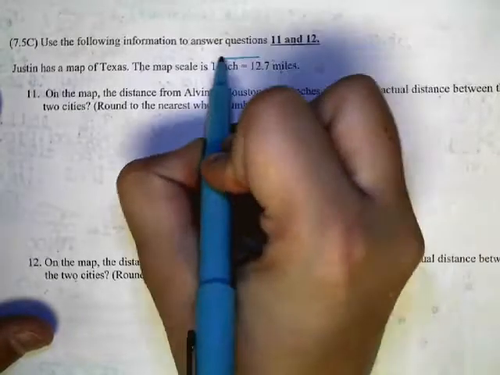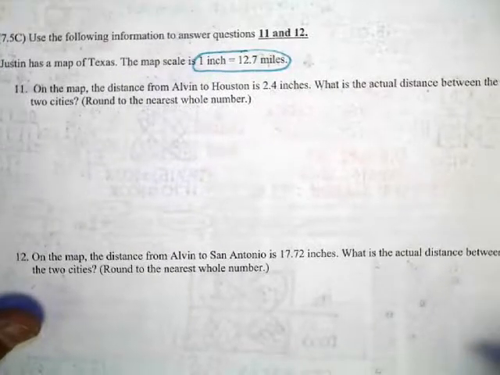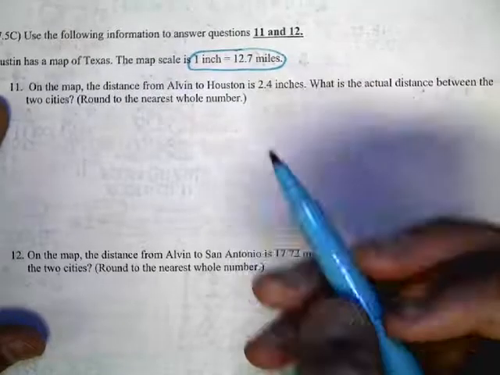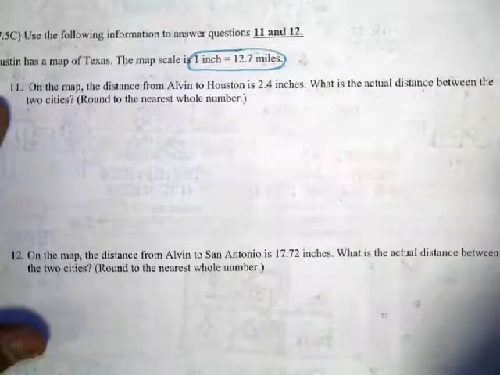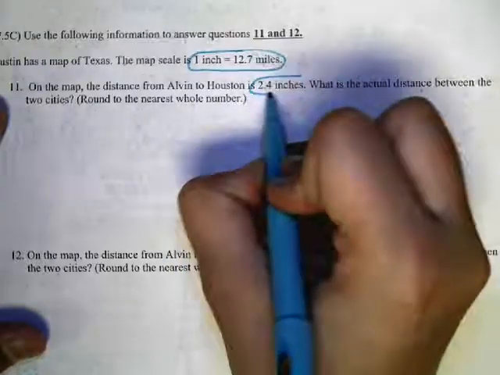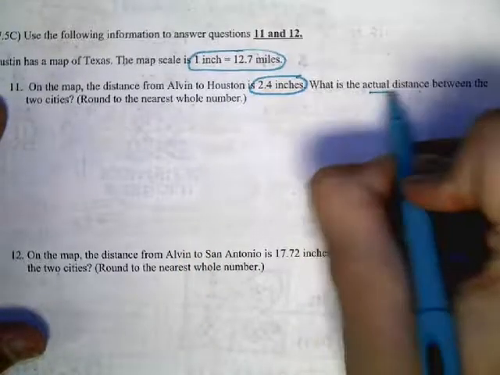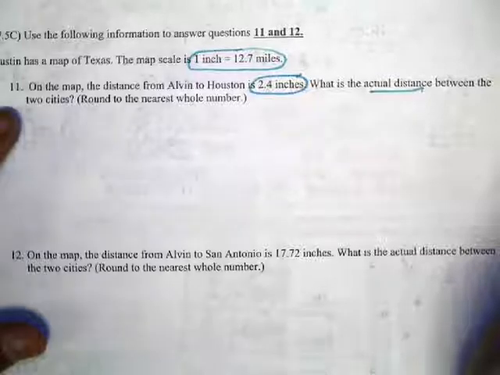Use the following information to answer questions 11 and 12. Justin has a map of Texas. The map scale is 1 inch equals 12.7 miles. Question 11. On the map, the distance from Alvin to Houston is 2.4 inches. What is the actual distance between the two cities? Round to the nearest whole number.